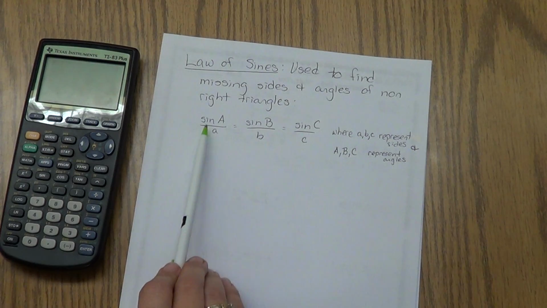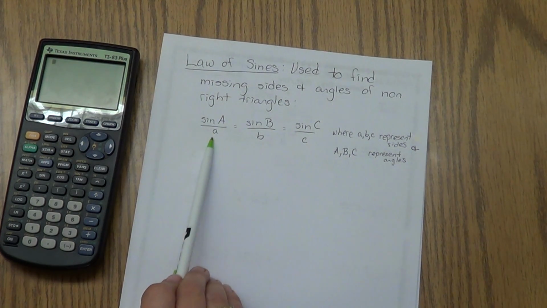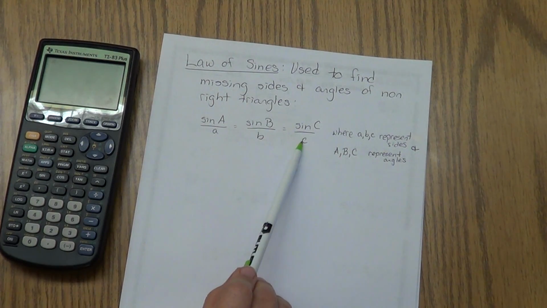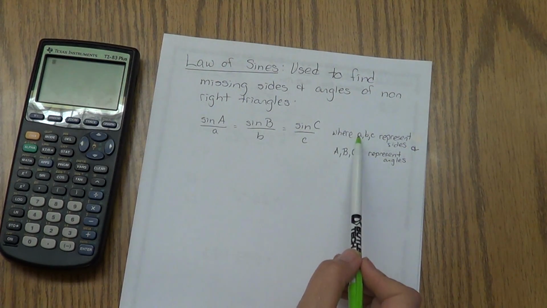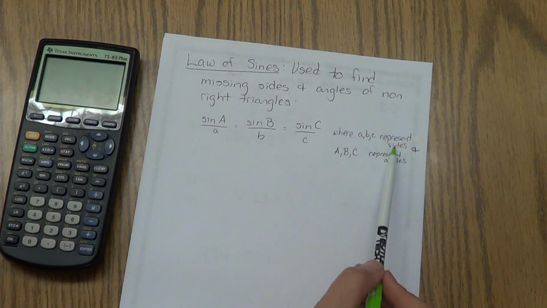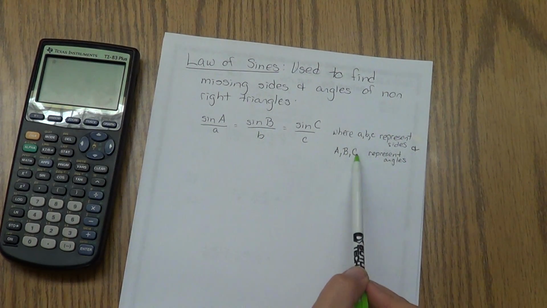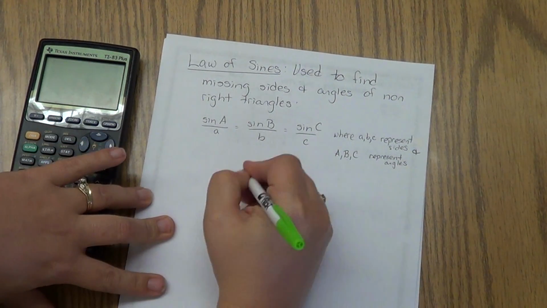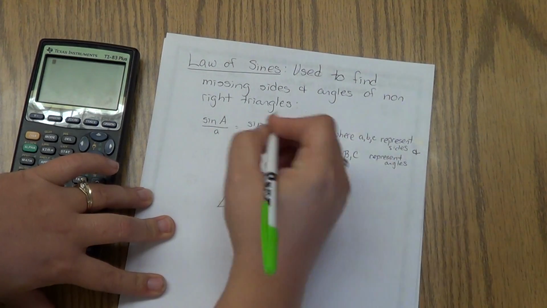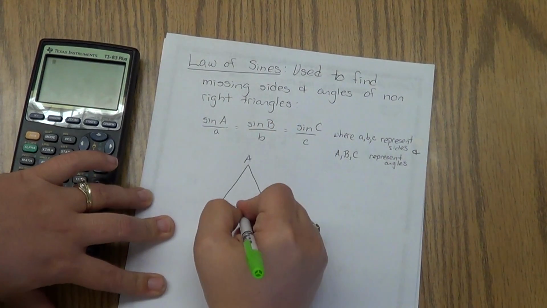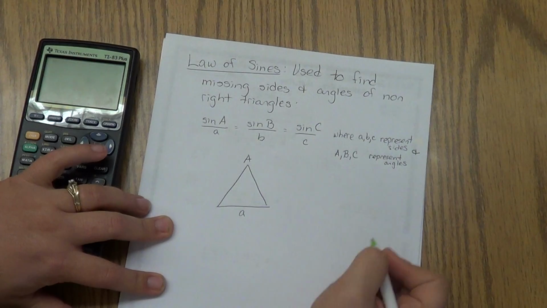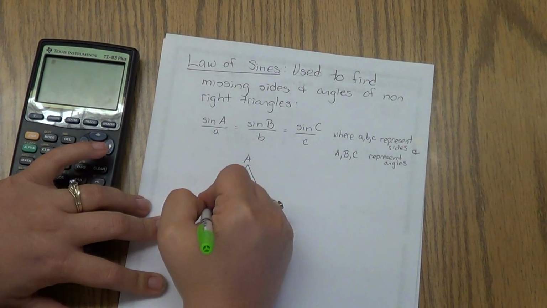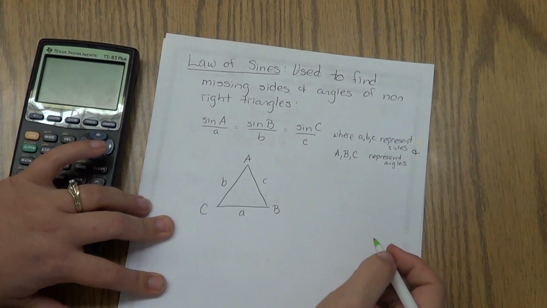And the law of sines says this: that the sine of A over a is equal to the sine of B over b, which is equal to the sine of C over c. In this formula, little a, little b, and little c represent your sides, and big A, big B, and big C represent the angles. And when you think about a triangle, the way that this works is angle A across from that is little side a. Angle B is across from little side b. And angle C is across from little side c.